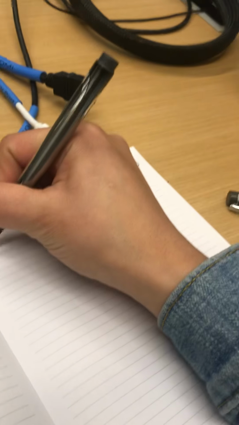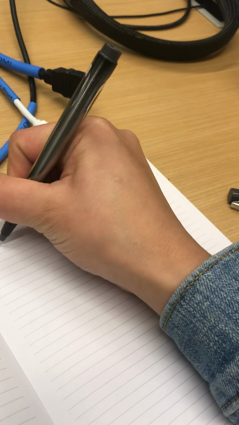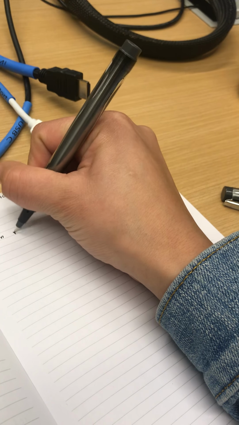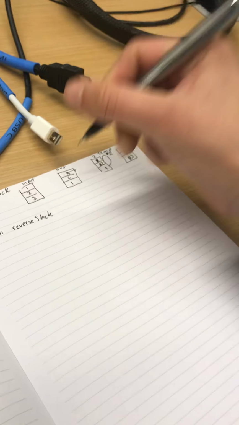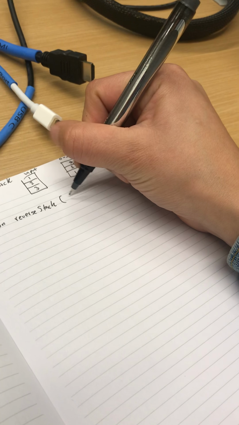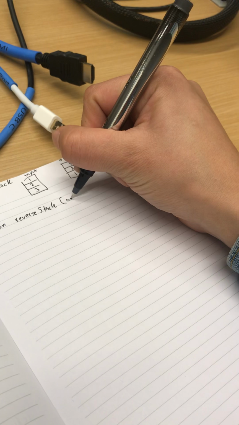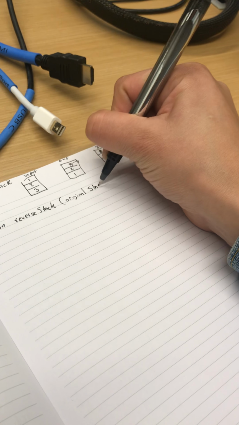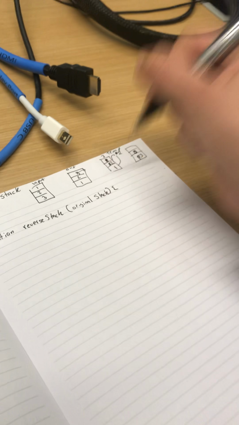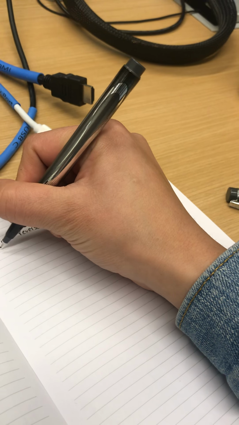So how this is going to look is we have our function, called reverseStack, and it's going to take our original stack, and now we're going to have a temp stack as well.